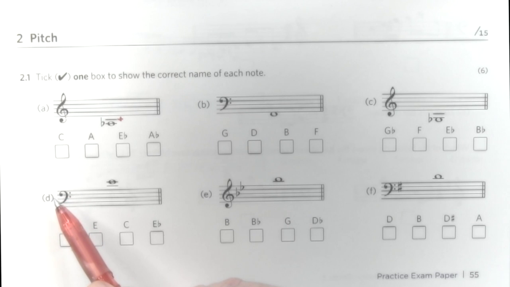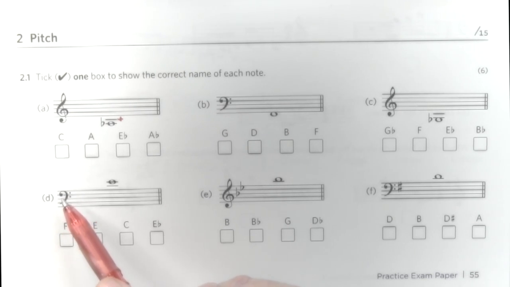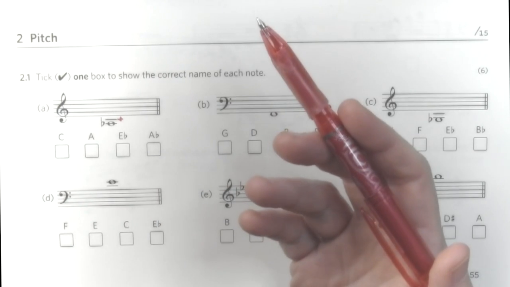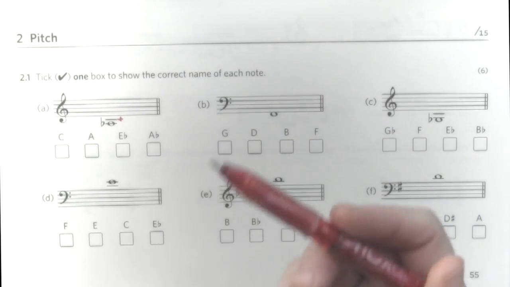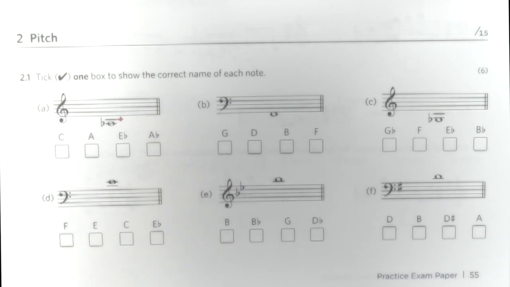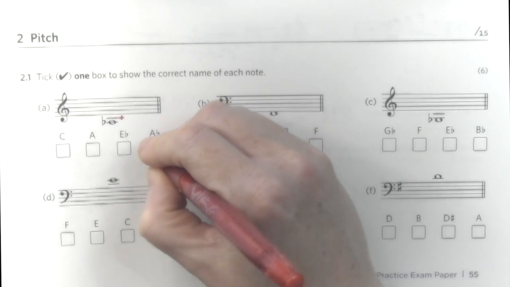If you call A flat A, it's the equivalent of calling Jeff James. They are 2 different people, right? Jeff is Jeff and James is James. A is A, A flat is A flat. Don't forget that. A flat.